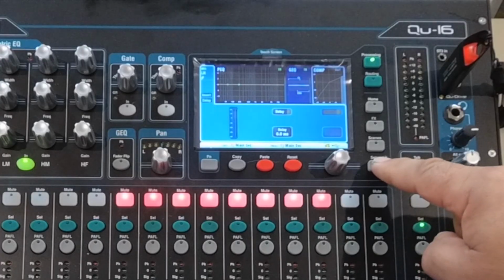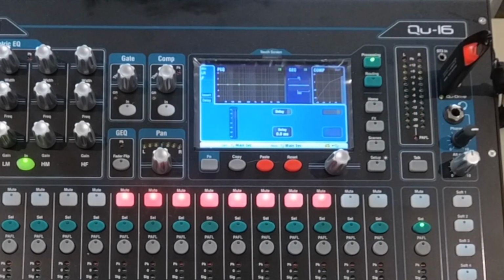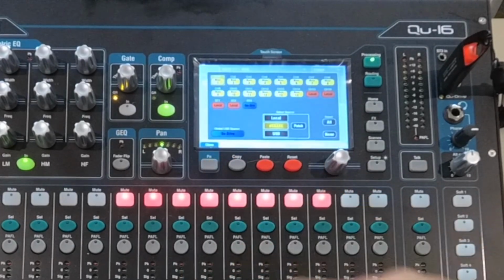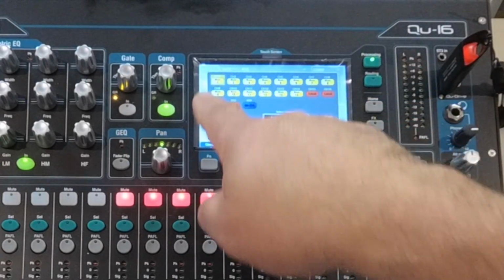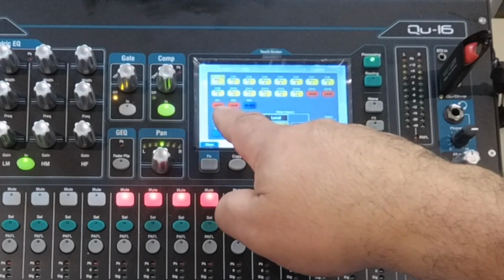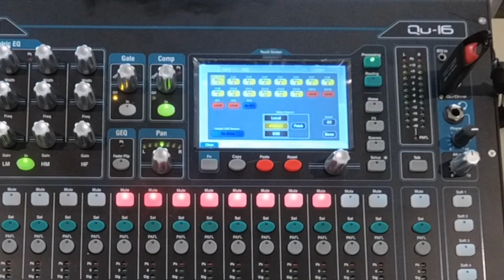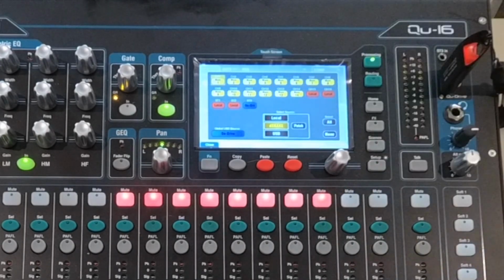I'm going to go to our home, processing. I'm going to select channel 1, and I want you to see something. If I hit the function button right here, you're going to see a setting here. We have our inputs 1 through 16, and then we have our stereo inputs, stereo 1, stereo 2, stereo 3. Now some of these are labeled differently in color: yellow, red, and blue.